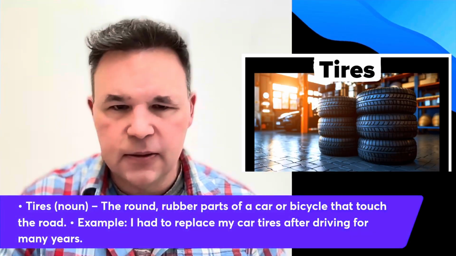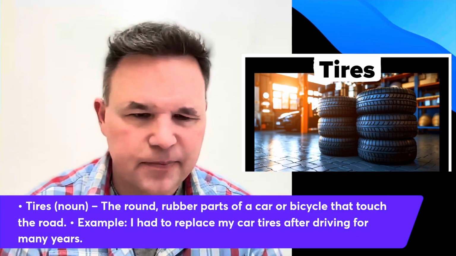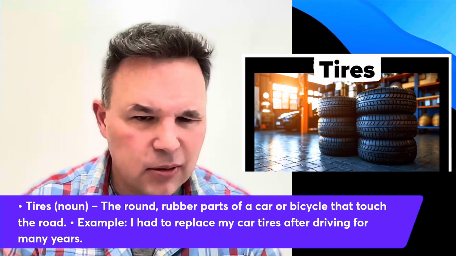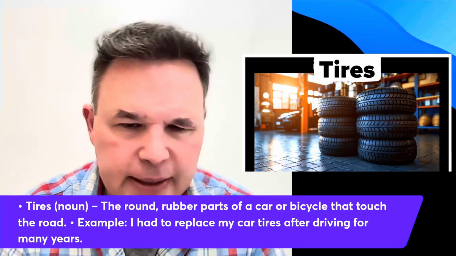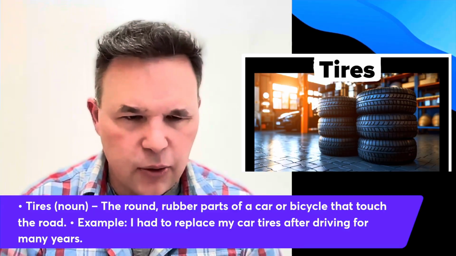And I thought tires and wheels were pretty much the same thing. But when researching this lesson, I learned something new. Tires and wheels are not exactly the same. Even though I might use them interchangeably, I think a lot of native English speakers use them interchangeably. But we'll get the official definition right here. For tires, at least, round, rubber parts of a car or bicycle that touch the road.